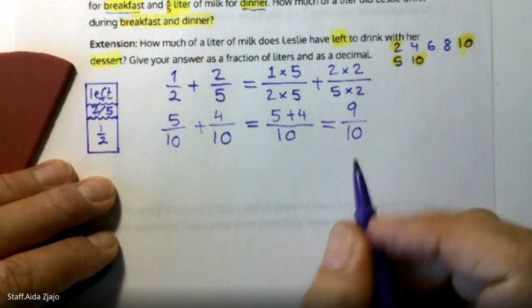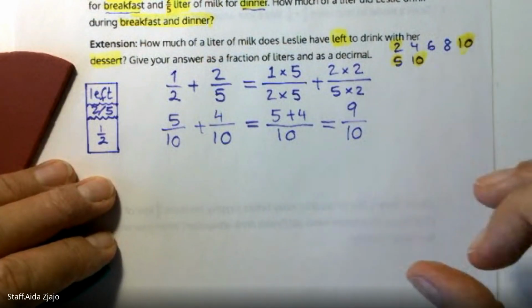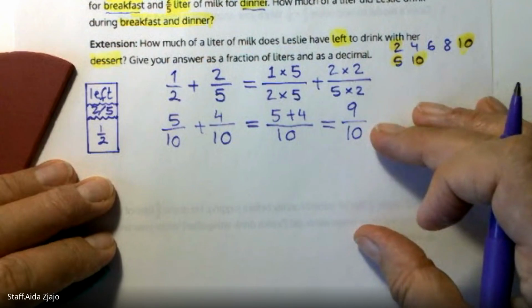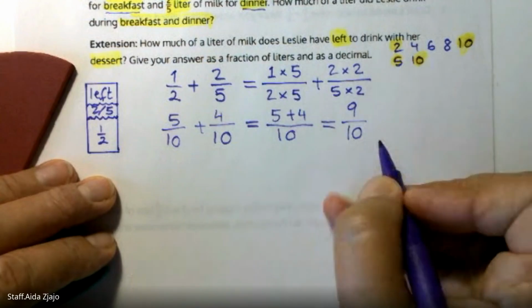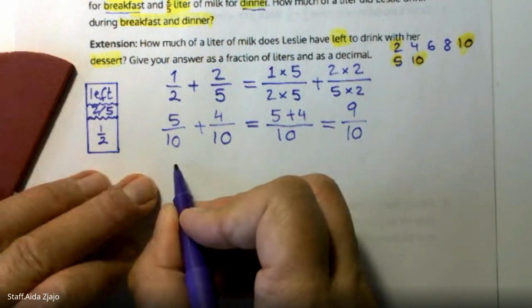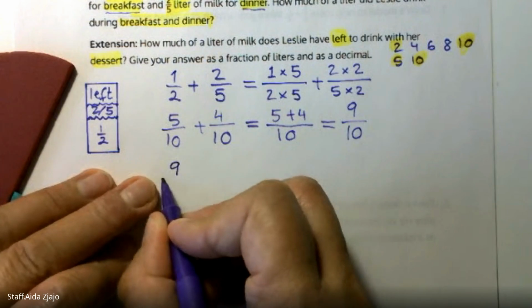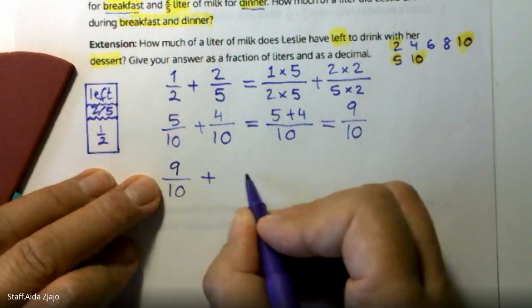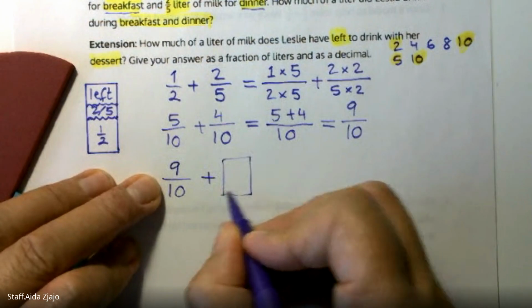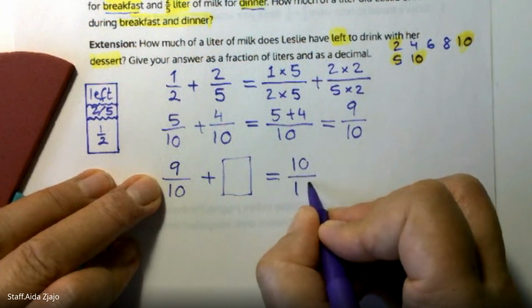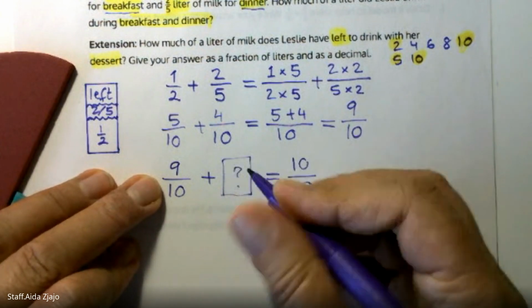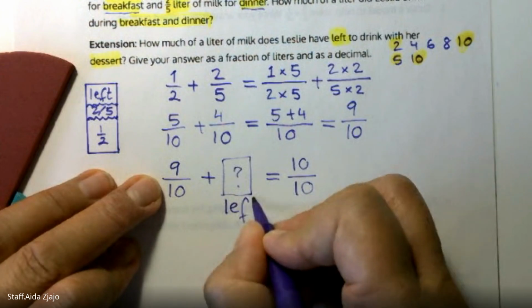How much is left? You have to know that the whole is 10 pieces. So you can say 9/10 plus what will equal 10/10? That is what is left of the milk to drink.